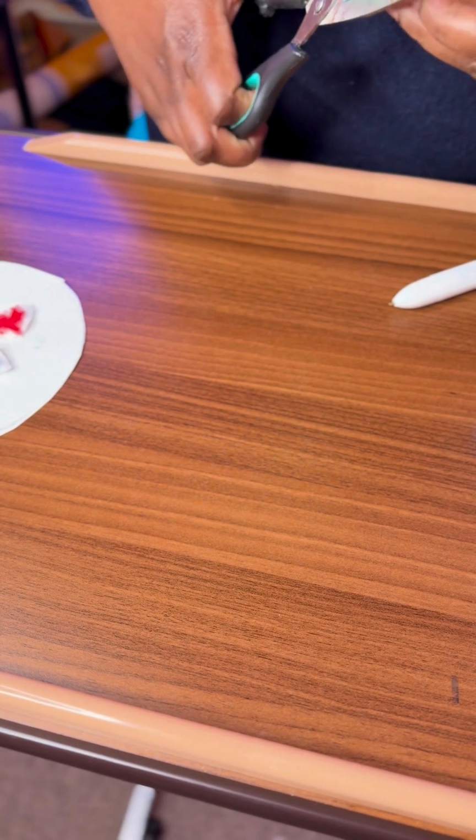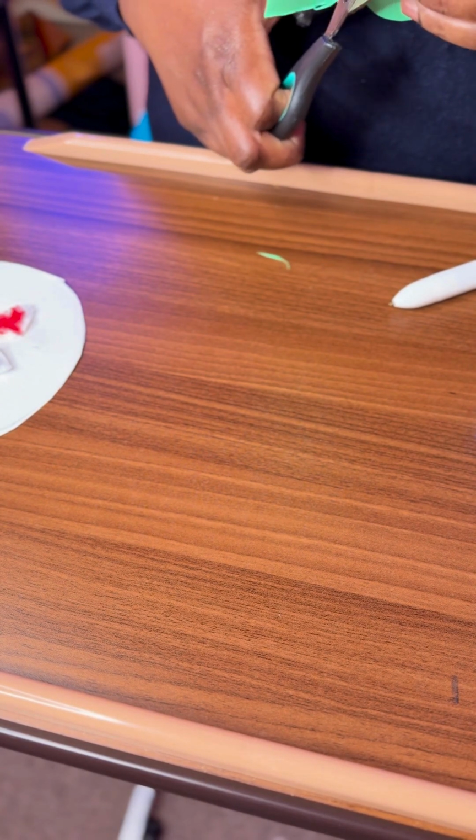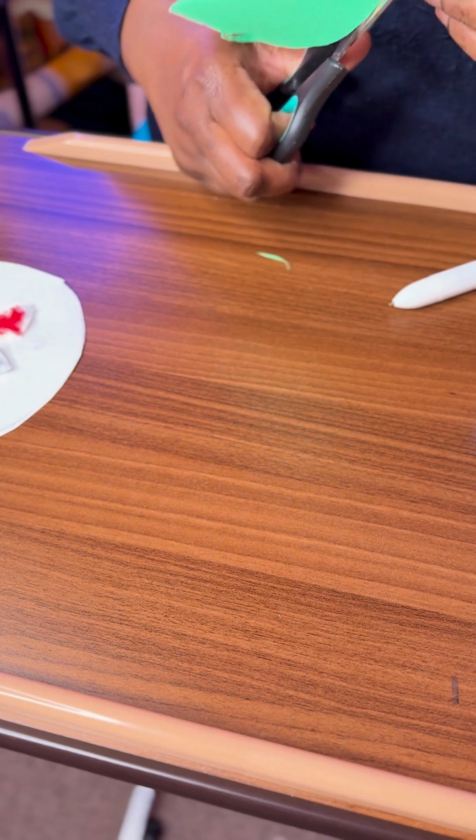Again, it does not have to be perfect. It doesn't have to be a perfect semicircle. So I'm going to cut that out as accurately as I can.